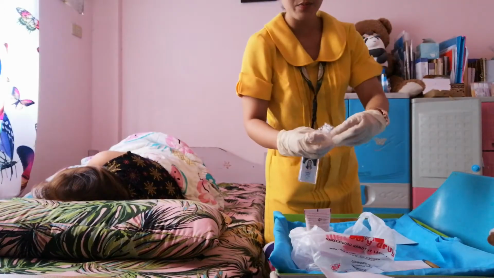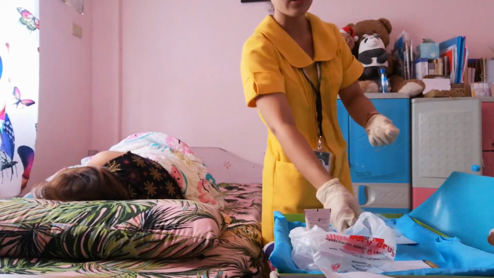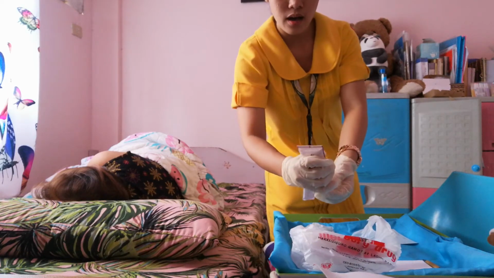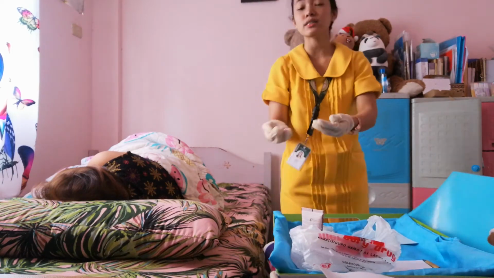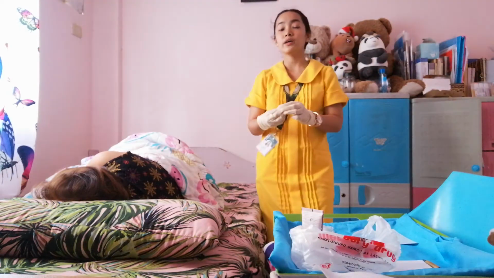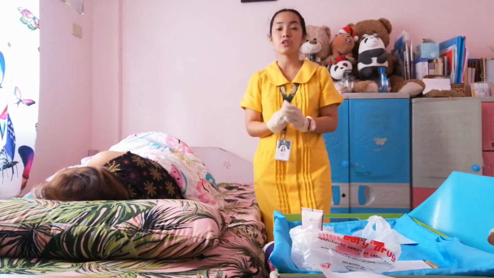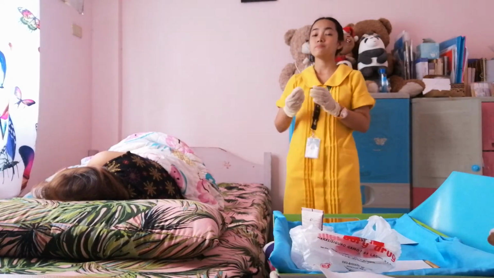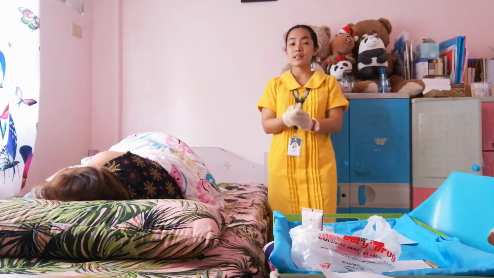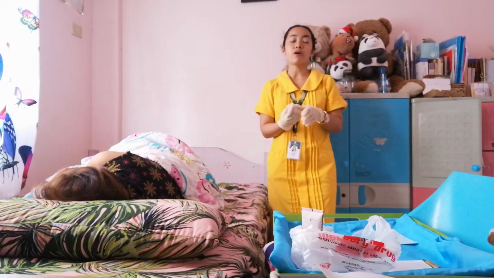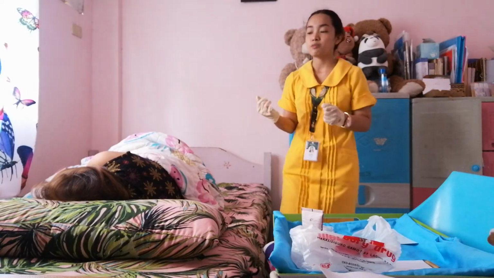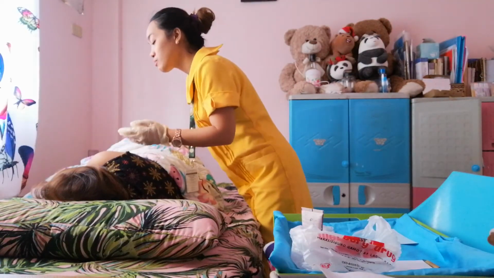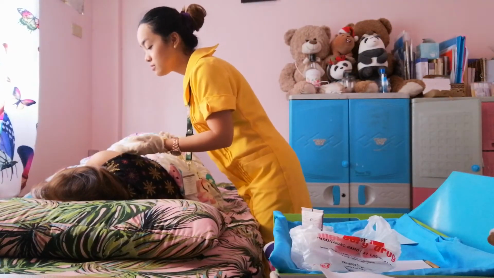Then unwrap the suppository and lubricate the smooth rounded end. Because the rounded end is usually inserted first and the lubricant will reduce the irritation of the mucosa. And now, we will instruct our client to relax by breathing through the mouth to relax the external anal sphincter. So, ma'am, hinga po tayo gamit po yung bibig para po ma-relax tayo.